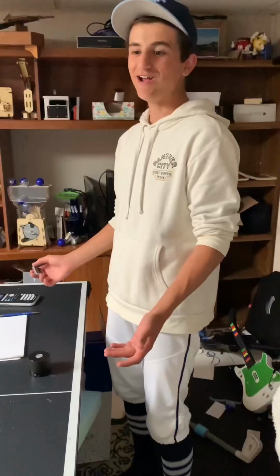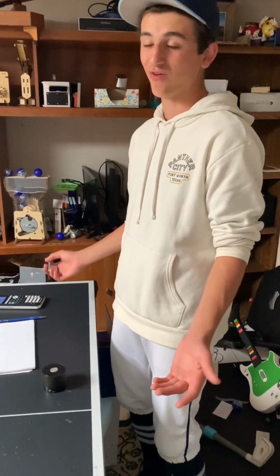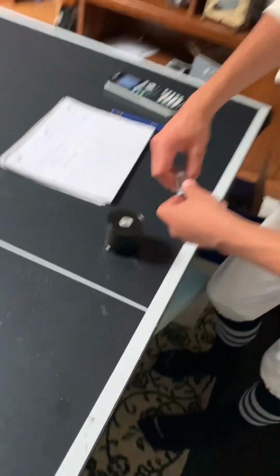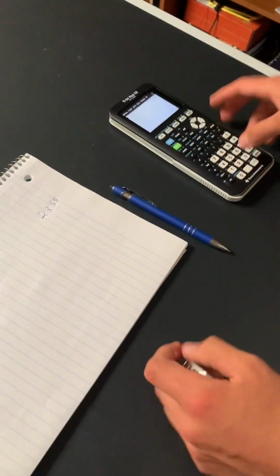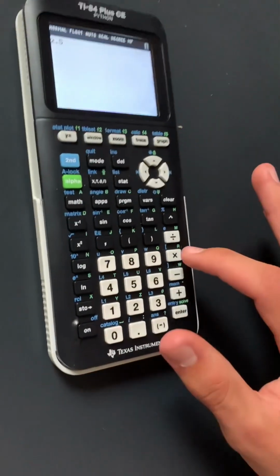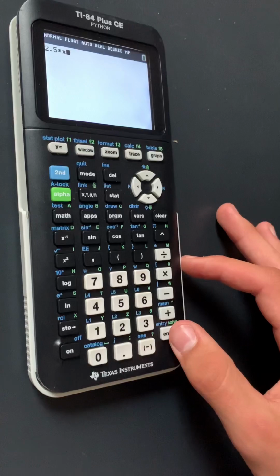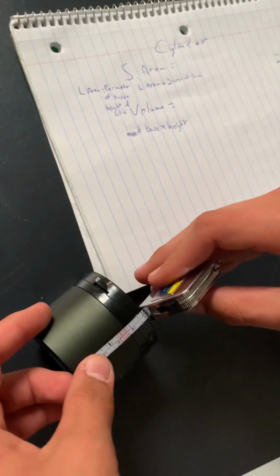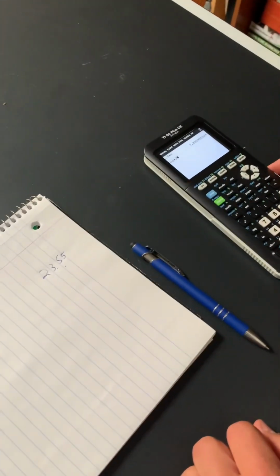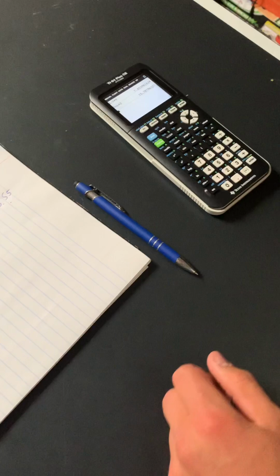This speaker is cool, but it's also a solid. Let's find the lateral area, which is the first part of the surface area. You need to find the perimeter of the base, which has a diameter of about 2.5. The diameter needs to be multiplied by pi, which makes the perimeter 7.85. Now, we need to multiply that by the height of the solid. The height of the solid, if you flip it on the side here, would be 2. So multiply by 2, we get 15.7.